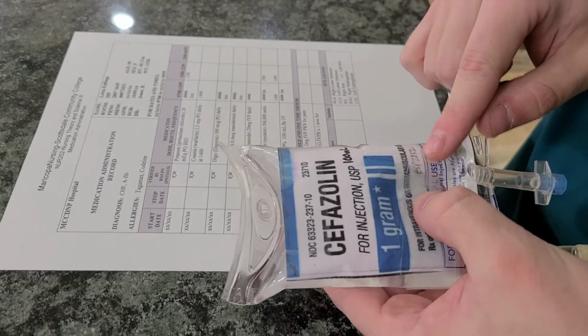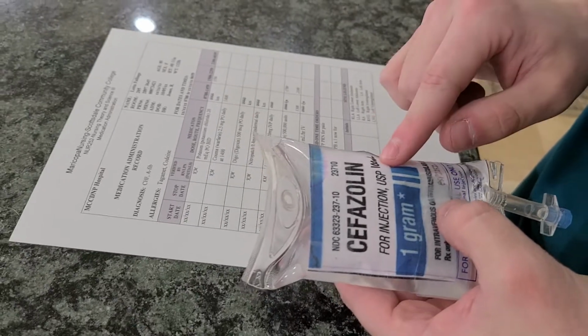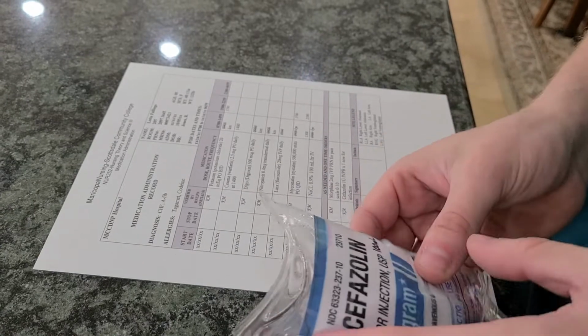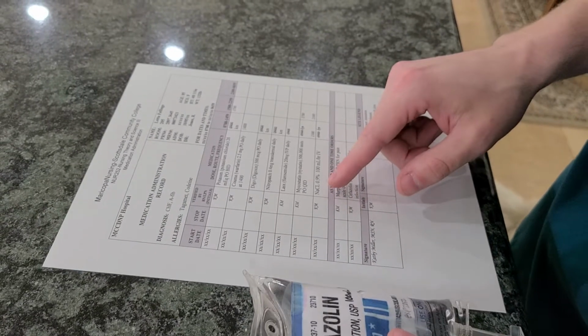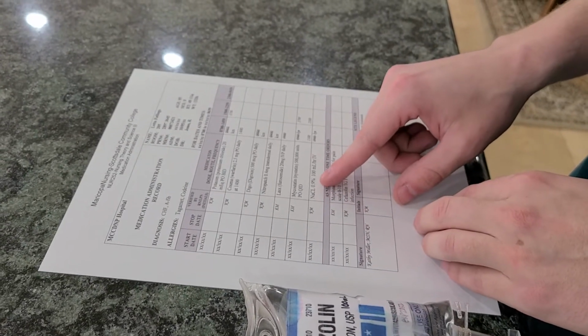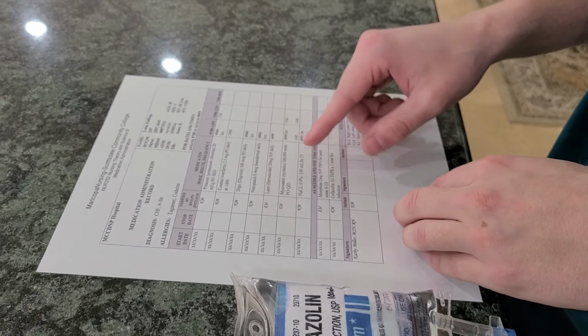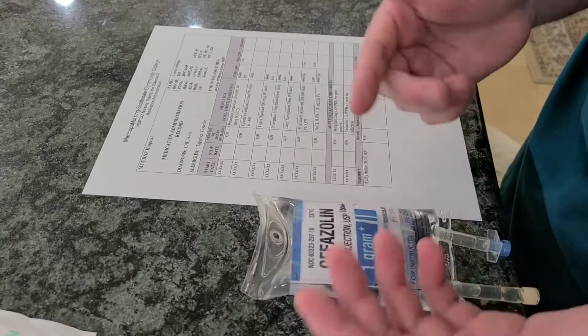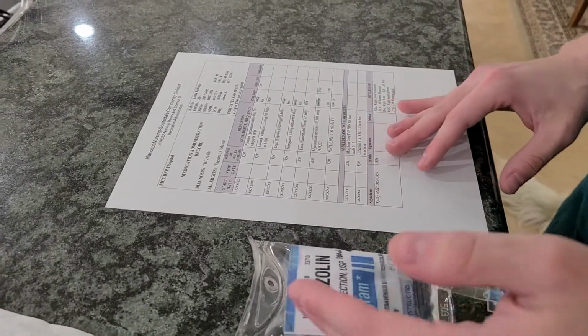The medication is not expired, it expires in 2052, and it is a 100 milliliter bag. So we did our second check, everything's good. I also see that we have normal saline, 100 milliliters an hour IV hanging already. I checked and it is compatible with cefazolin, so it's good to give.